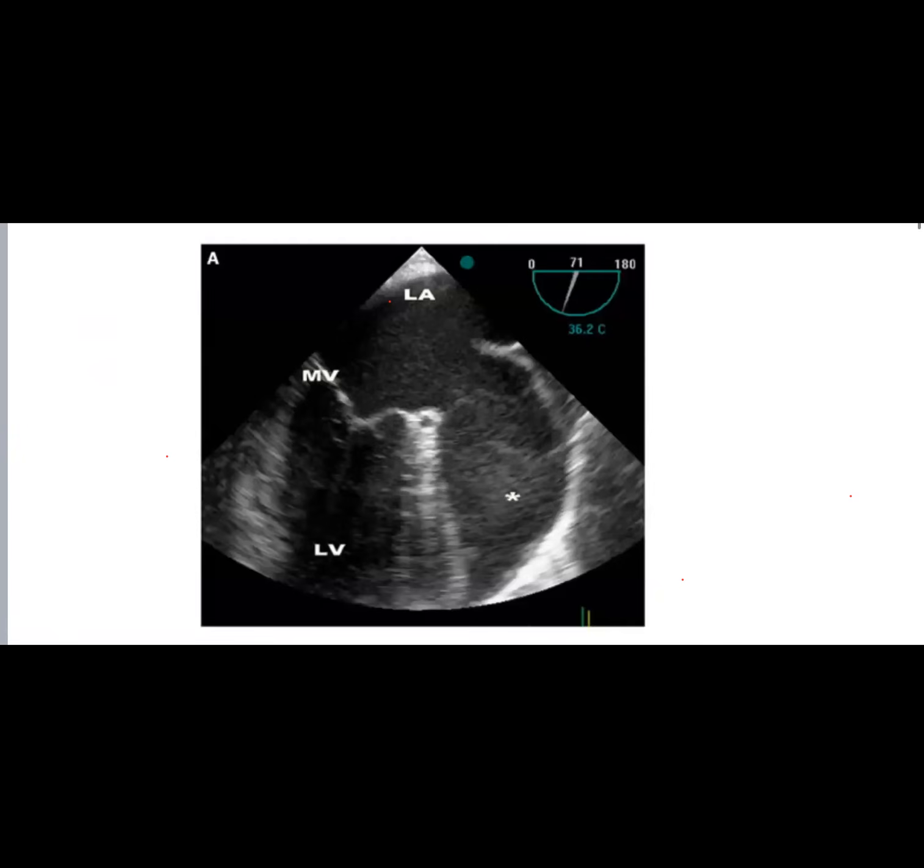Now, the other thing I want you to see. This is the LA appendage in a patient with mitral regurgitation. See how resilient, how big, and how dilated it is. That means the LA appendage modulates the LA pressure. If you have high LA pressure for whatever reason, the LA cavity dilates, but sometimes the LA appendage dilates even more.